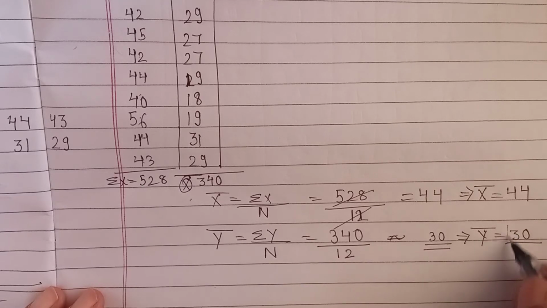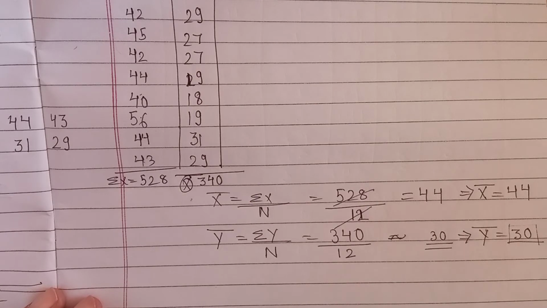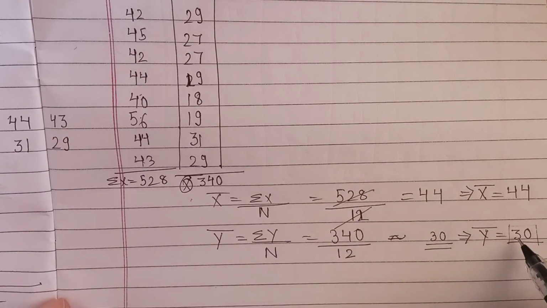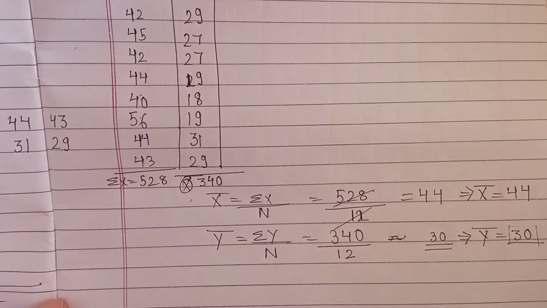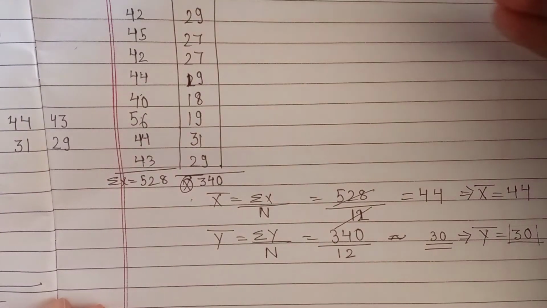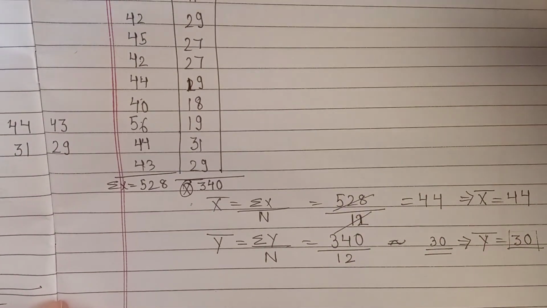It means you have to substitute a value through which your complicated calculation becomes easier. If you write 29.22 or 29.88, this kind of value, and subtract it from the mean, then think how complicated that question will become.